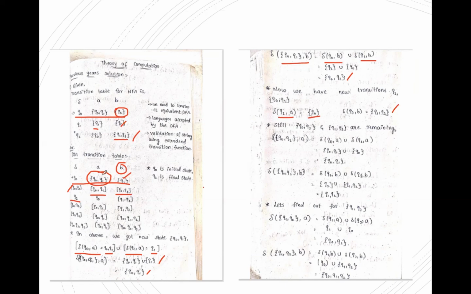Now you need to check if we got any new state other than the ones present in the first row. Yes, we got. So we got this as this is a new state only, right? Now we need to find out transition of Q0, Q2. So this can be written as Q0, Q2 on A, which is delta of Q0 on A union delta of Q2 on A. So what is delta of Q0 on A?